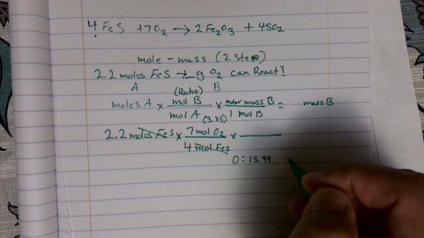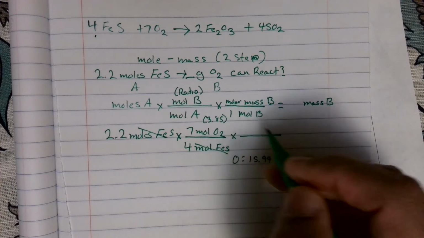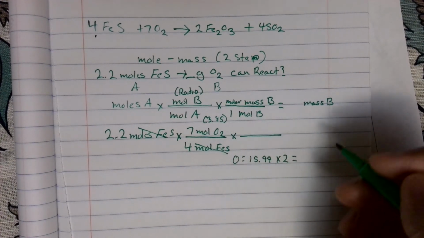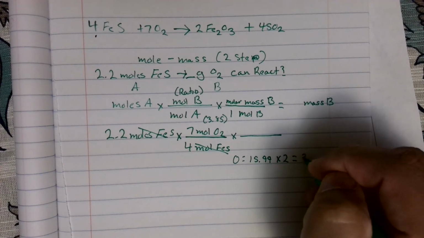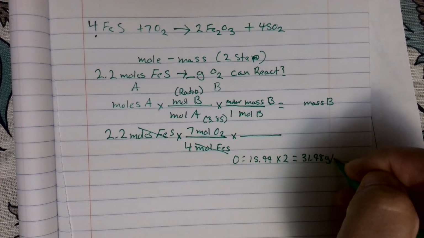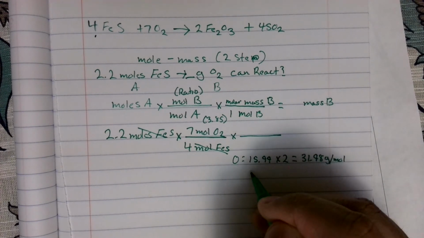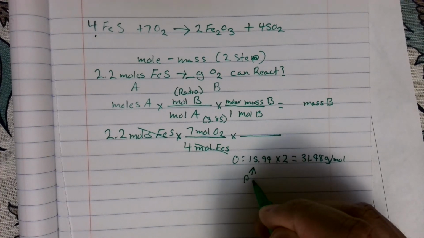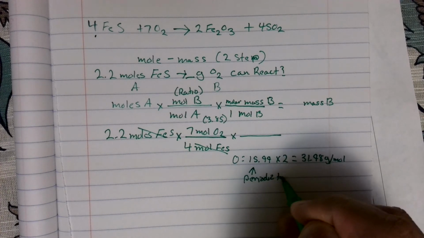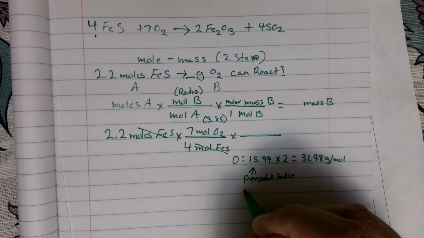Okay, but it is O2, so we have to multiply that by 2, and that's going to give me a total of 31.98 grams per mole. Okay, and again, this number right here was gotten from the periodic table. Atomic mass.